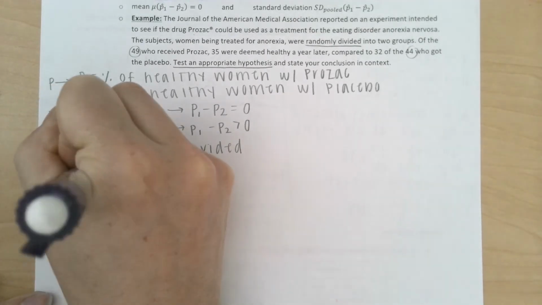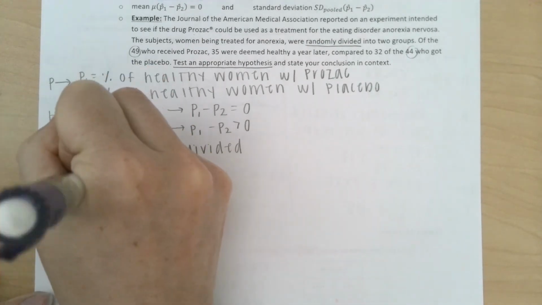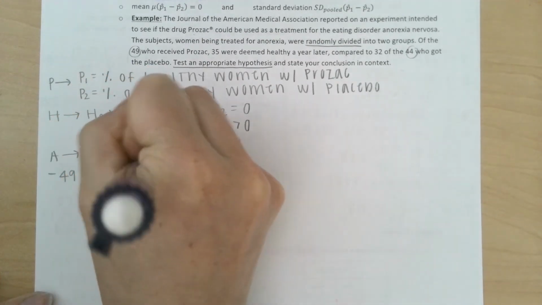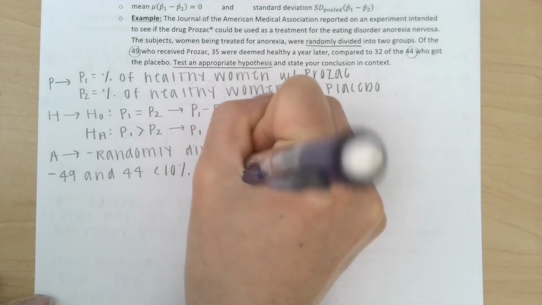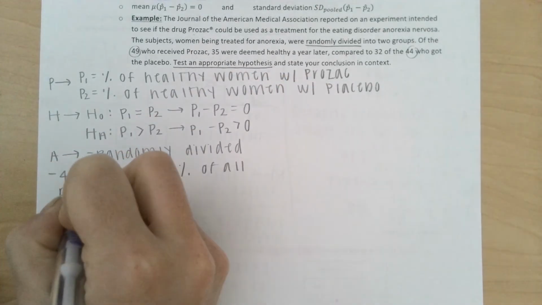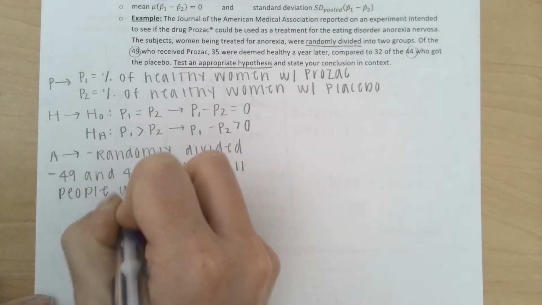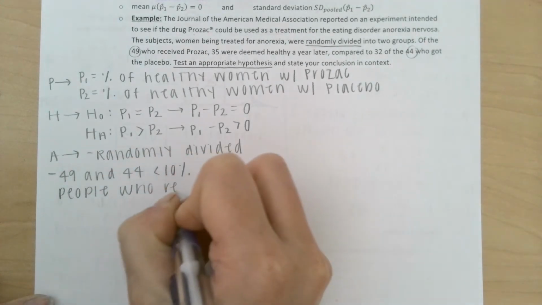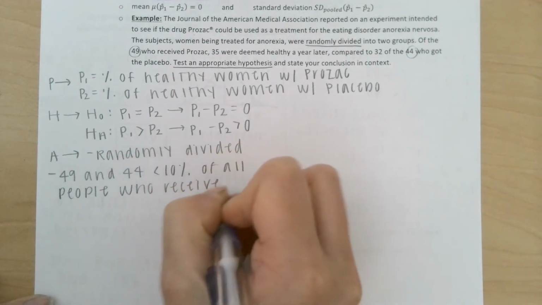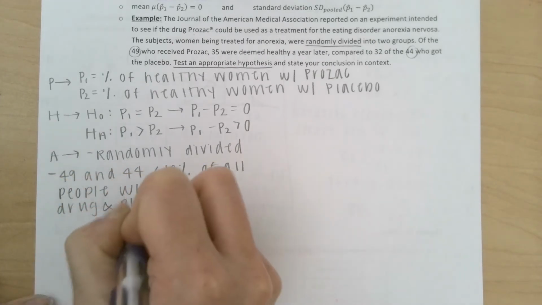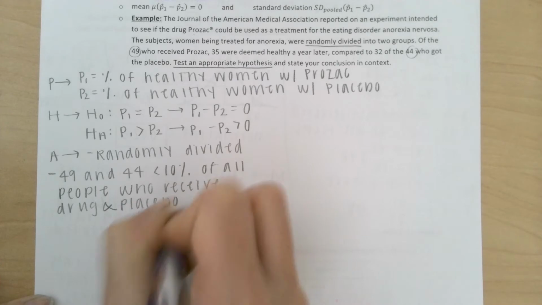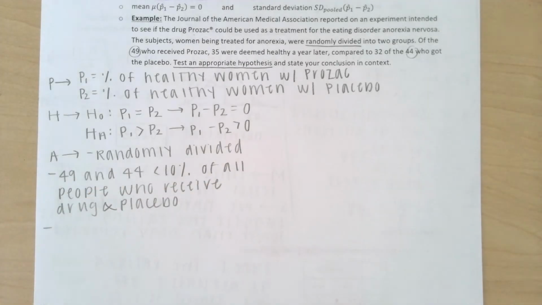So 49 and 44 should be less than 10% of all people who receive drug and placebo. You could also say that the 49 and 44 is less than 10% of all people that have anorexia.